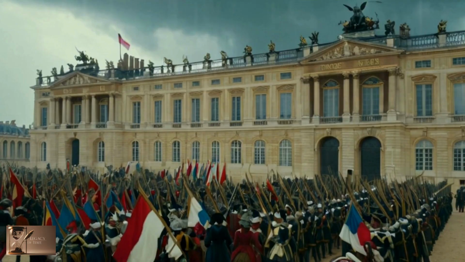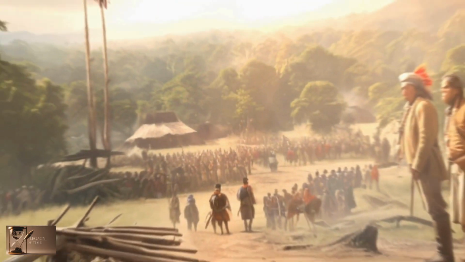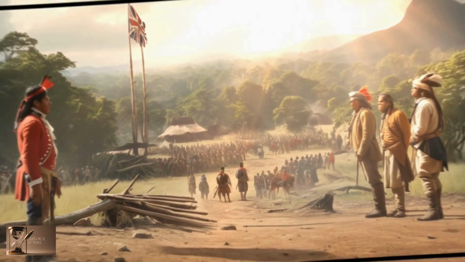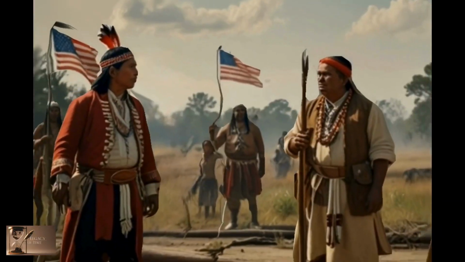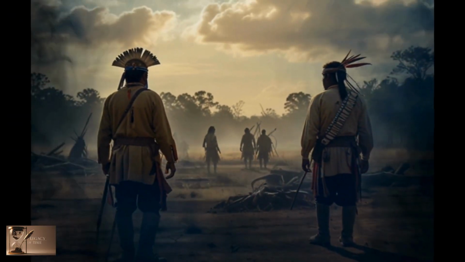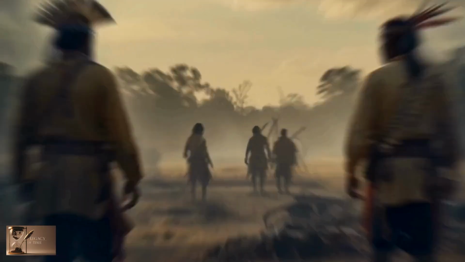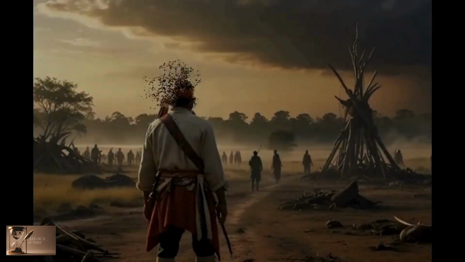for equality. And what about the Native American tribes during the American Revolution? Their stories are often left out of the mainstream narrative. Trapped between loyalties to the British or the colonists, many tribes were forced to make difficult choices. In the end, both the British and Americans betrayed their promises, leaving the indigenous people devastated and stripped of the lands they fought to defend.